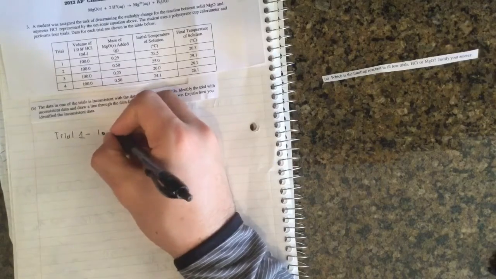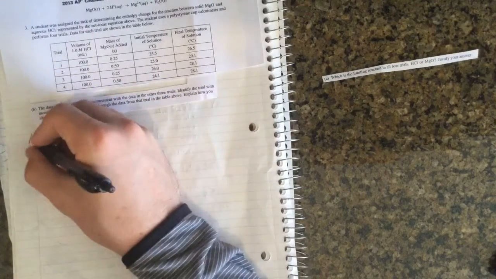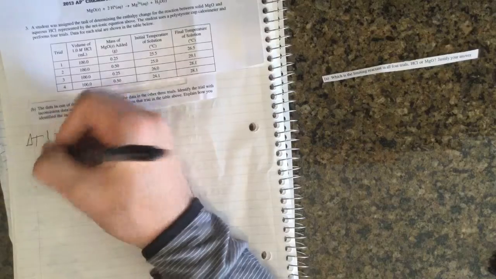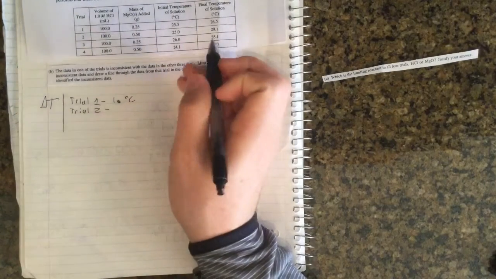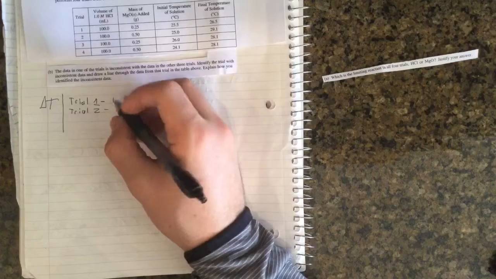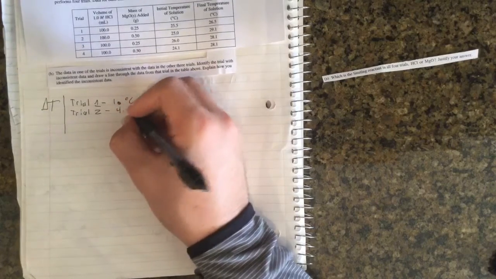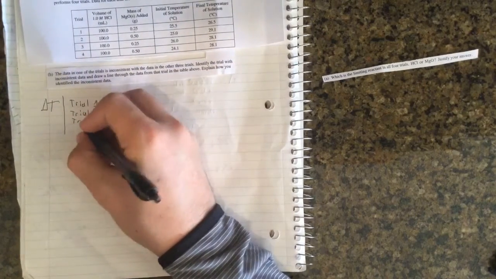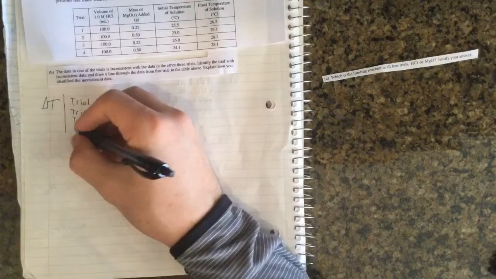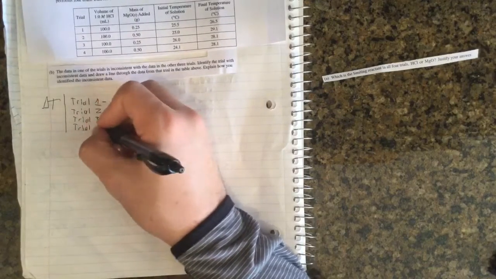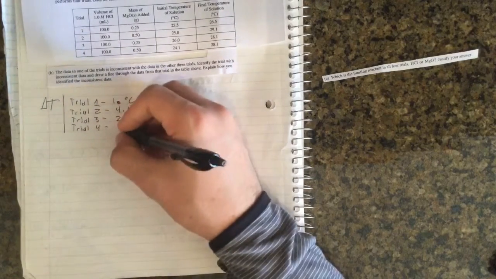It's going to be 1, 1, 1. And it's delta T. All of this. So trial 2, make sure you see all this. Trial 2, you're going to have 29.1 minus 25, so that's going to be 4.1 degrees Celsius. Trial 3, that's going to be 2.1 degrees Celsius. And trial 4, that's going to be 4.